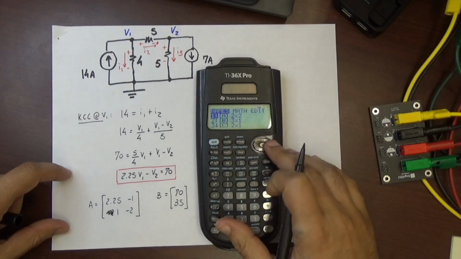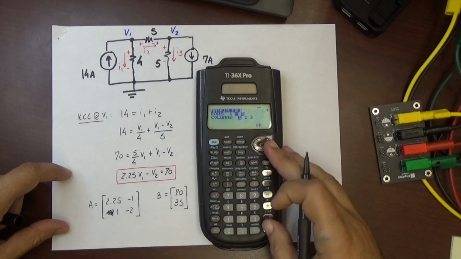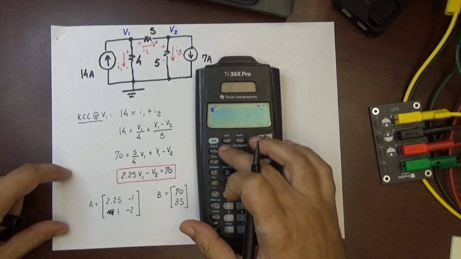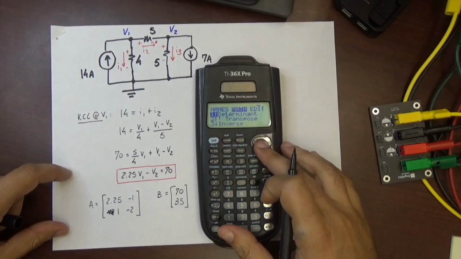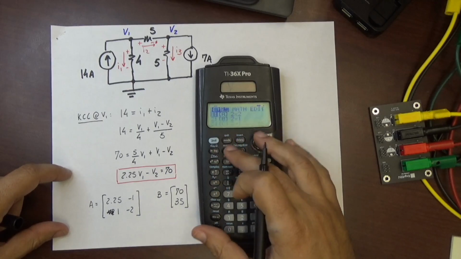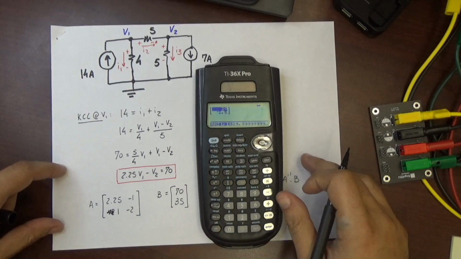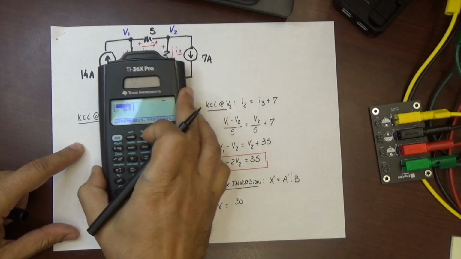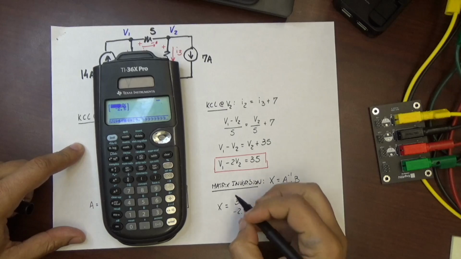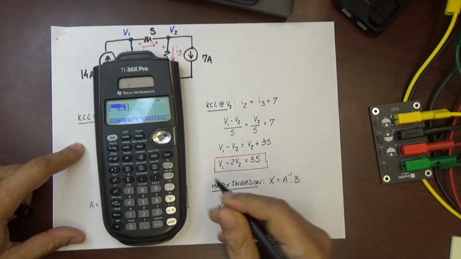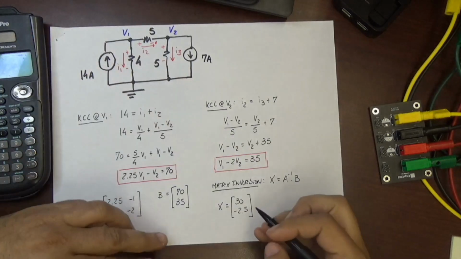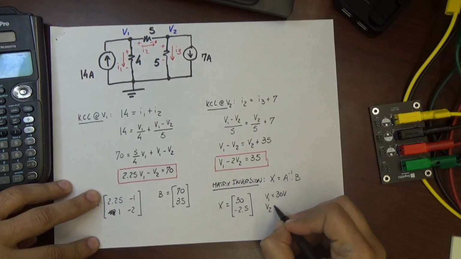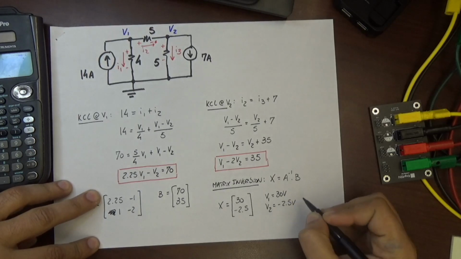Now I'm going over my matrix B. It's a 2 by 1, and I have 70 and 35. Now I have matrix operations, so I can just do the inverse of my A and multiply that by my B and get the answer of 30, minus 2.5. So remember that X, the first element, so the first row and column, is related with V1. So V1 is equal to 30 volts. And the other one is V2, which is minus 2.5 volts.